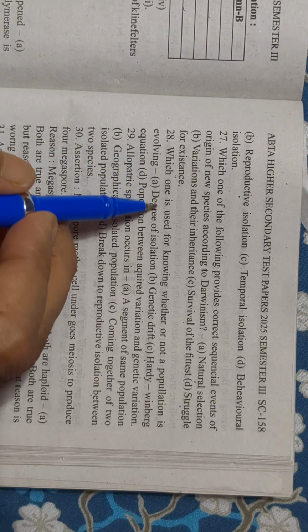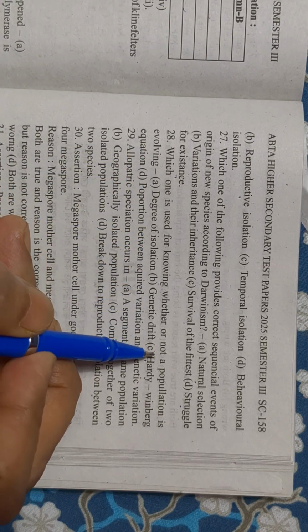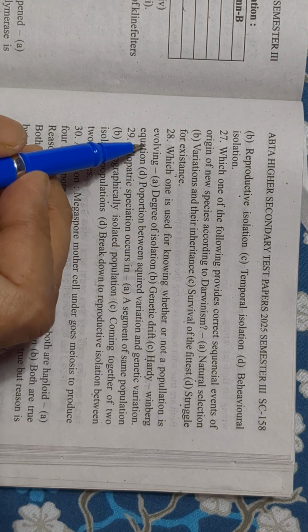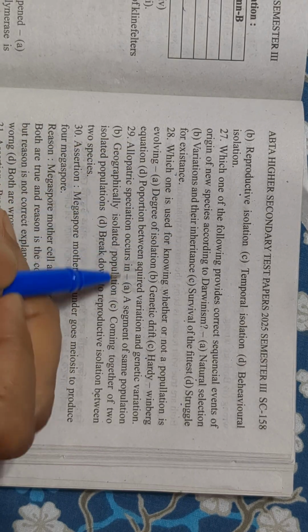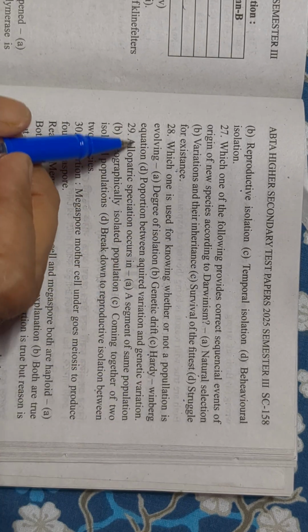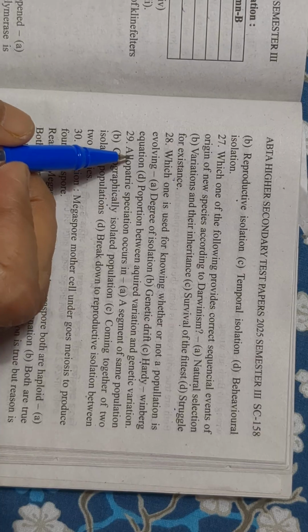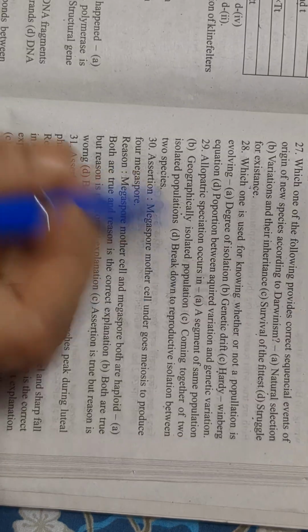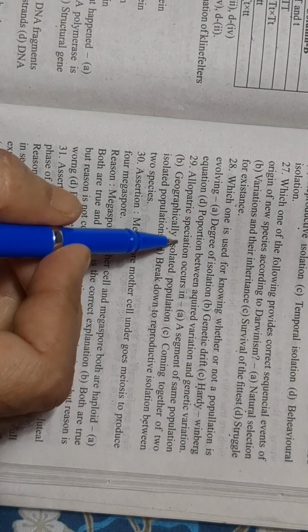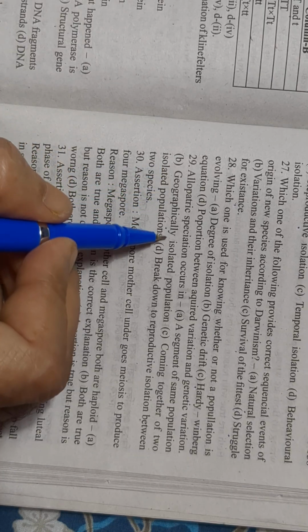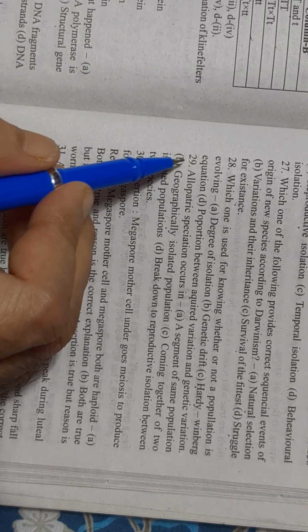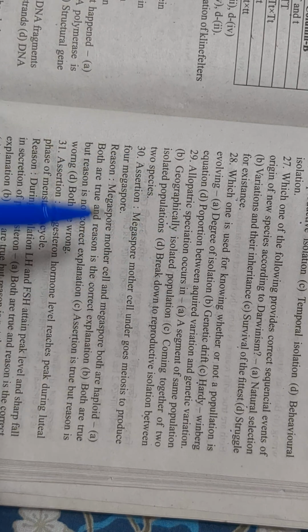28D. Which one is used for knowing whether or not a population is evolving? Hardy-Weinberg equilibrium, Hardy-Weinberg equation. If I know this, then automatically I can say whether evolution is taking place or not. 29. Allopatric speciation occurs in B, geographically isolated population. This is the correct answer. 29. B is the correct answer.